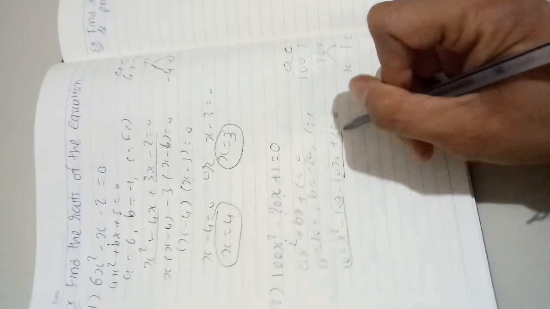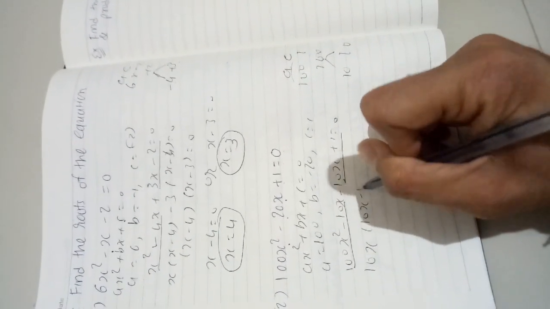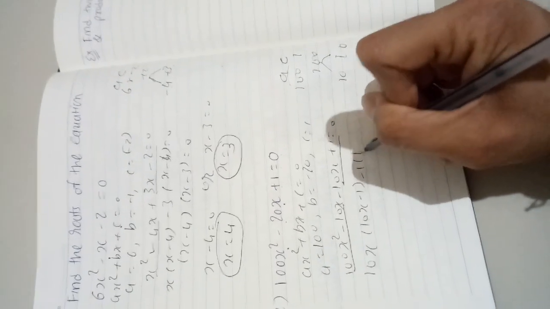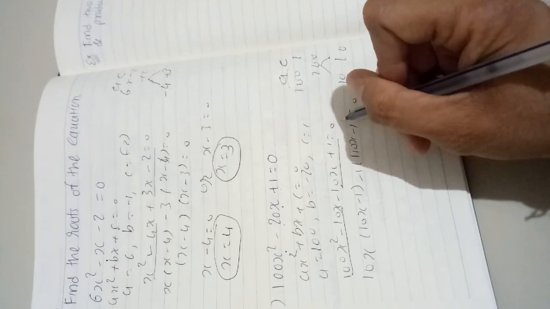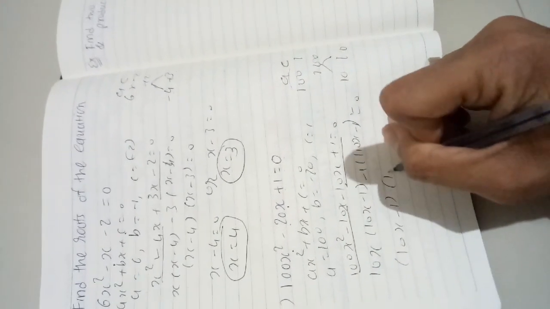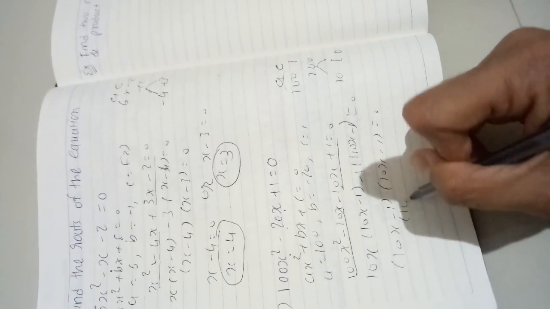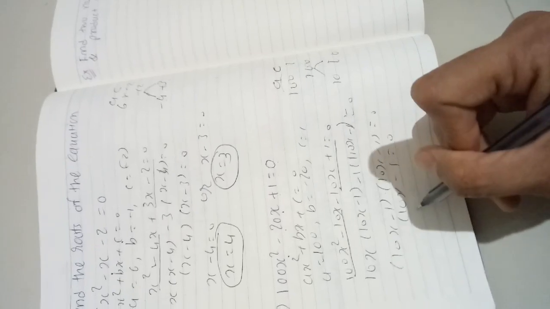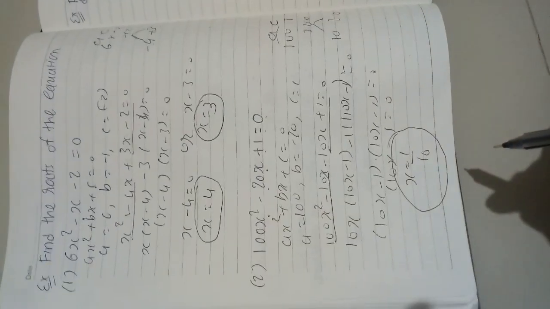Make a pair of two again. 10x, so 10x minus 1, minus 1, 10x minus 1 is equal to 0. So 10x minus 1, 10x minus 1. Here both the factors are the same. So 10x minus 1 is equal to 0, x is equal to 1 by 10. Here the two roots are 1 by 10, 1 by 10.